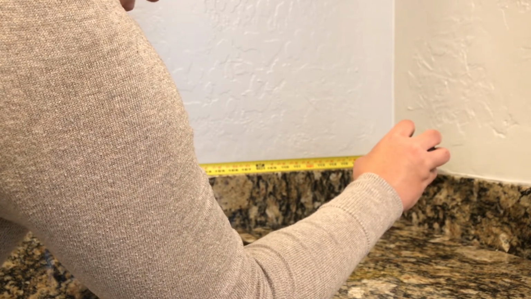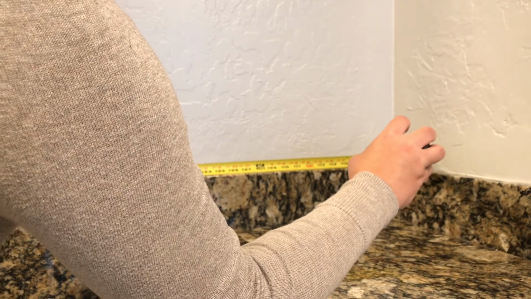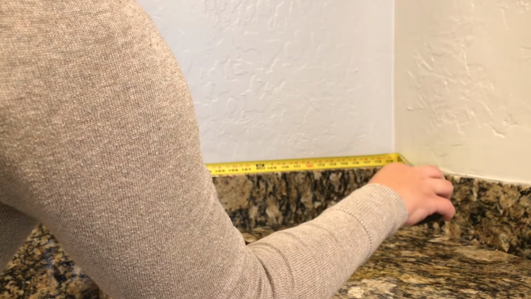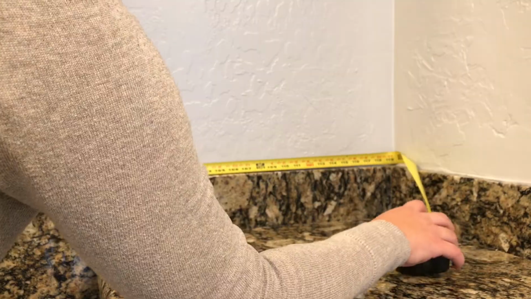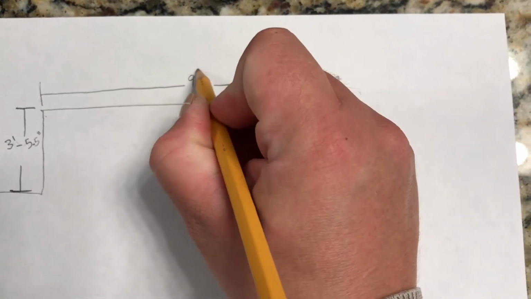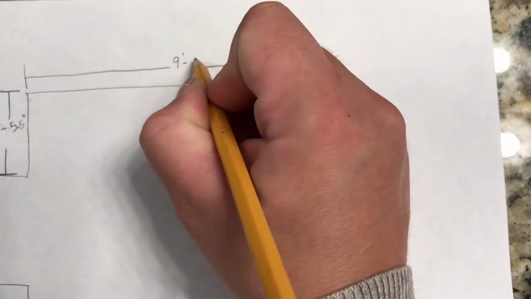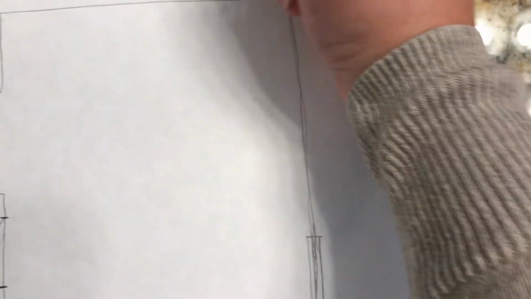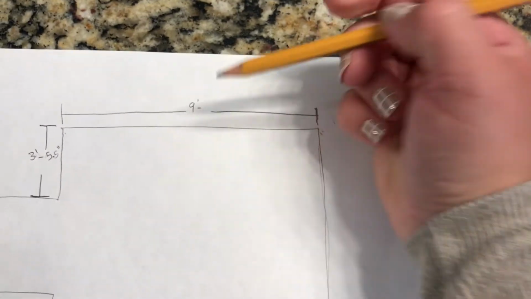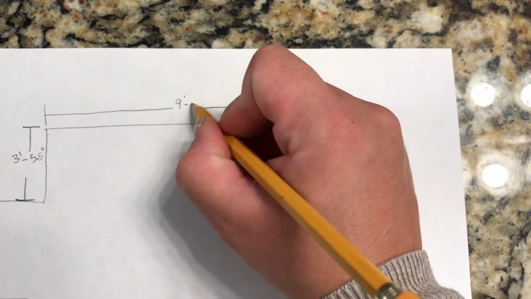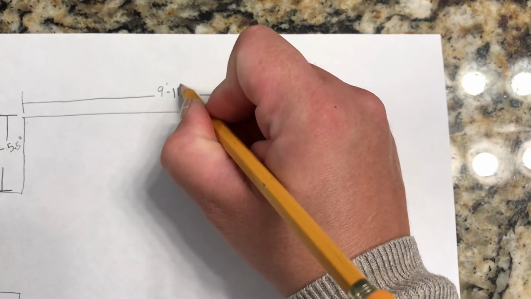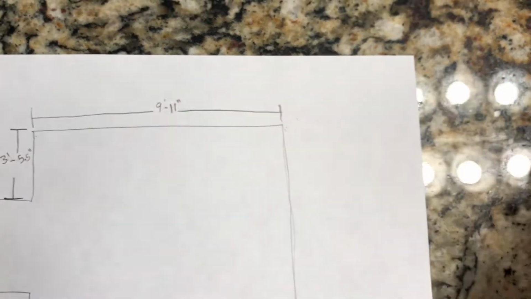So I'm just gonna go ahead and round down to 119. So that's 9 feet, 11 inches. Okay, 9 feet, just one apostrophe for feet, dash 11 inches, 2 apostrophes for inches.